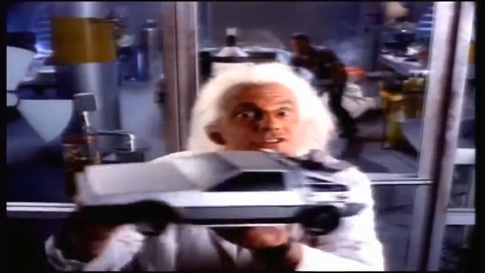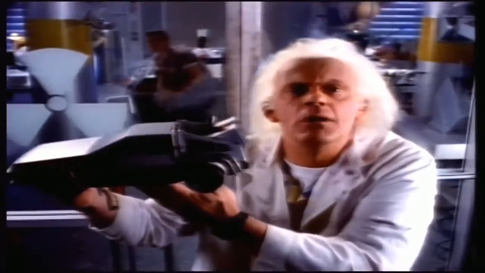There's a lot you'll need to know if you're to successfully cross the space-time continuum. We'll have to hurry, though. With Biff still on the loose, anything could happen.